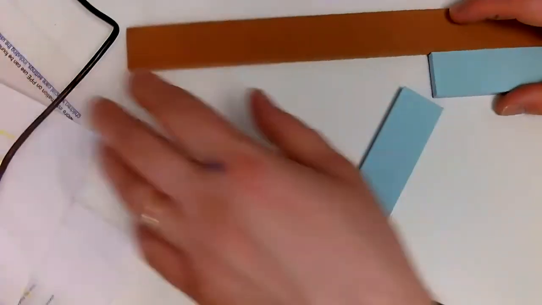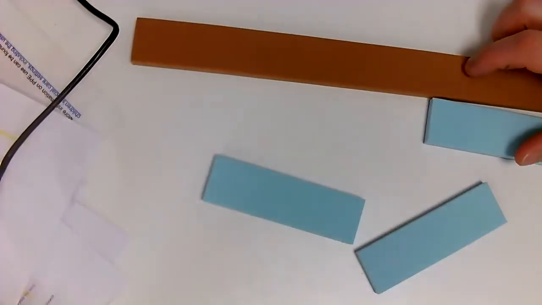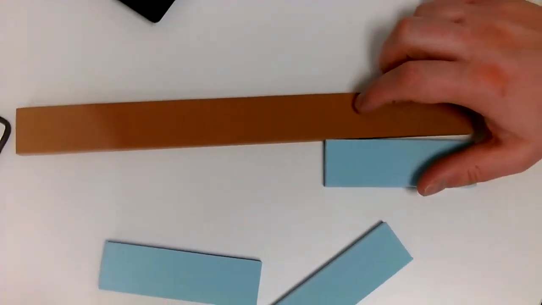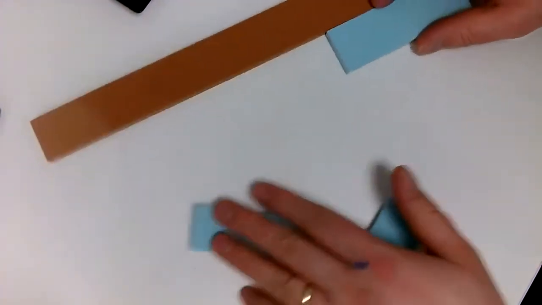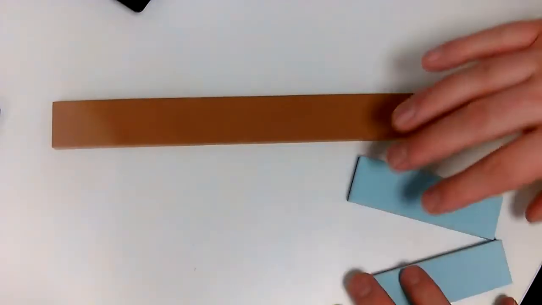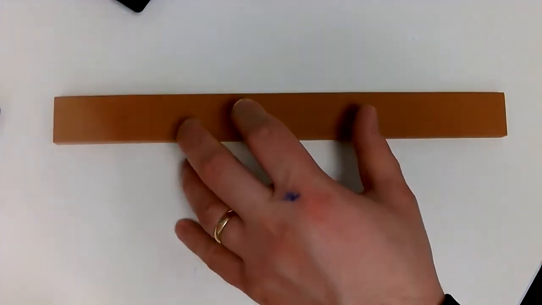So let's have a look at our fractions and how they work. We were talking about non-unit and unit fractions, and unit fractions are fractions where the numerator is equal to 1 and the denominator is a whole number. I'm going to change cameras here. Here we have our brown bar, and this brown bar represents one whole.